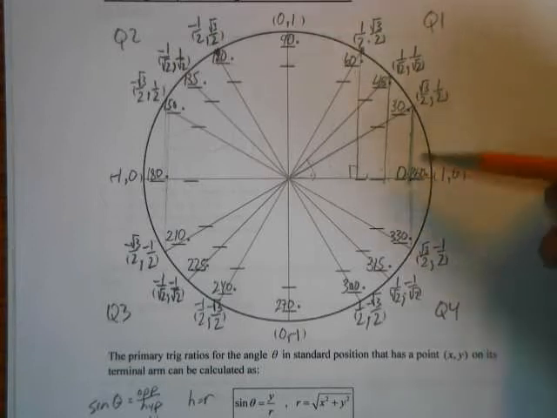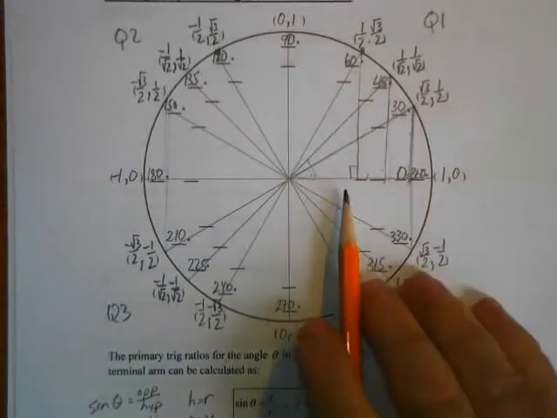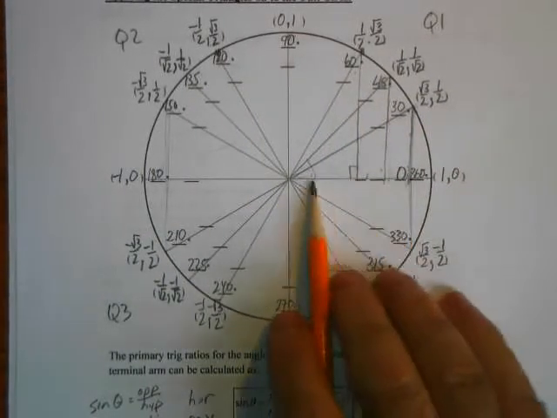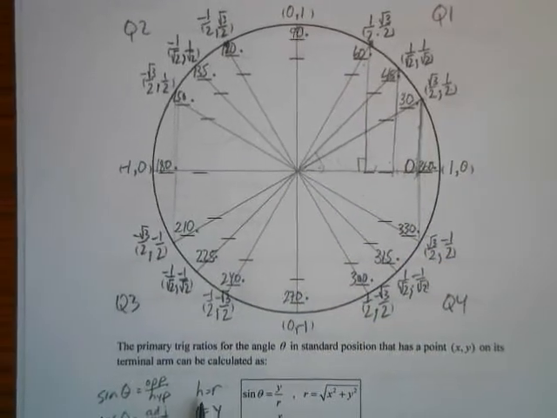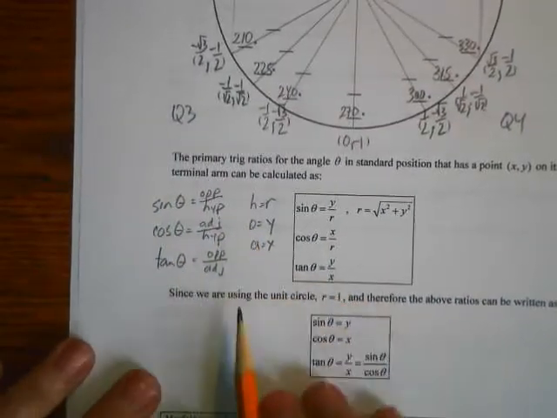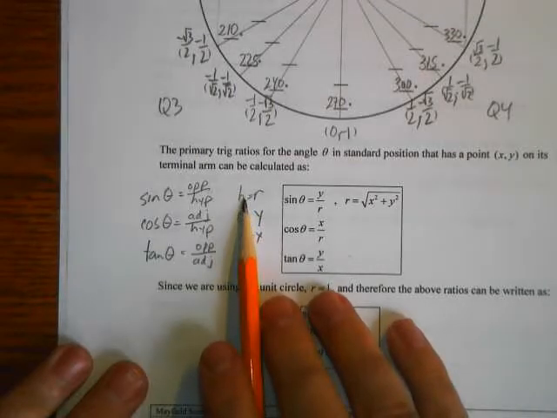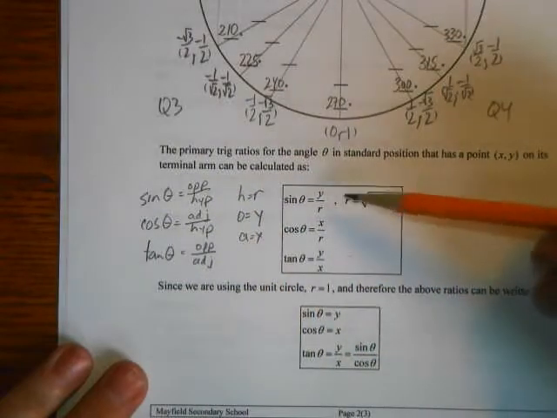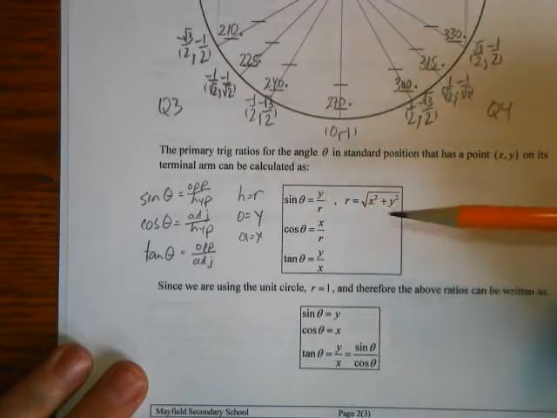So opposite equals y. And finally, the adjacent side down here represents the x coordinate. So adjacent equals x. So I'm going to change hypotenuse to radius, opposite to y, adjacent to x. When I do that, you can see I get these new versions of SOHCAHTOA for the unit circle. So sine is y over r.